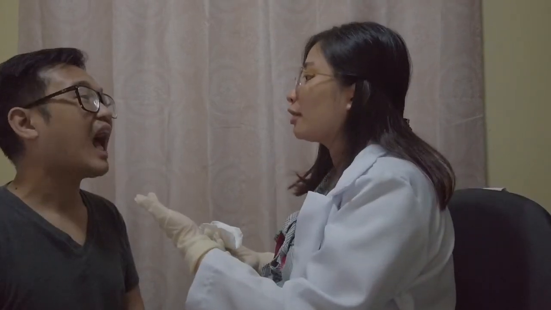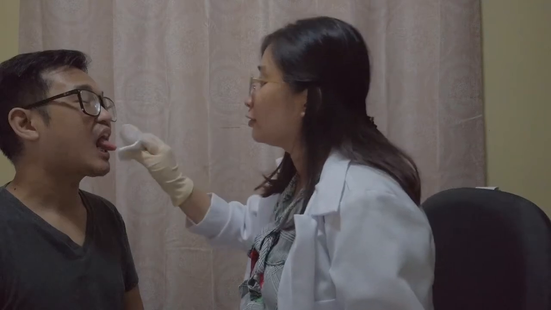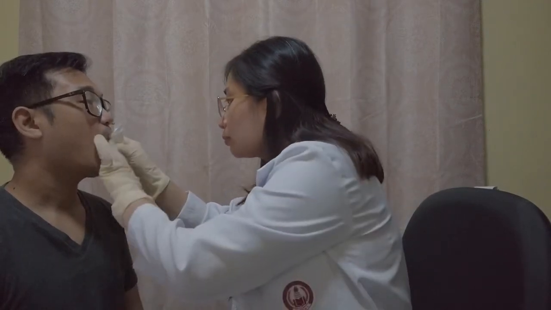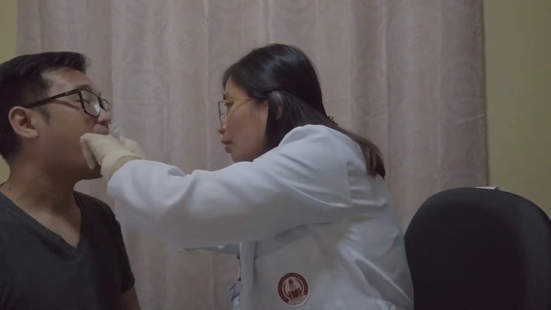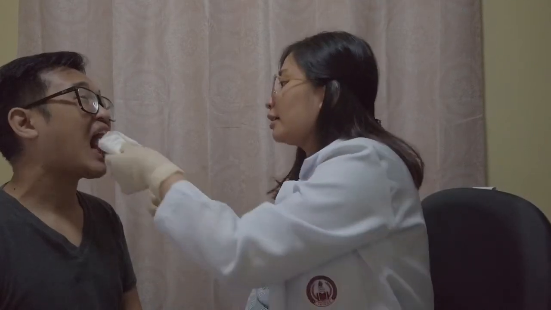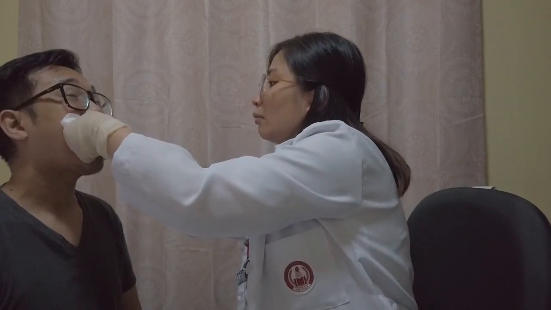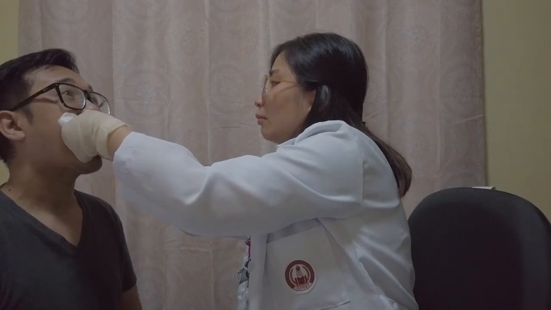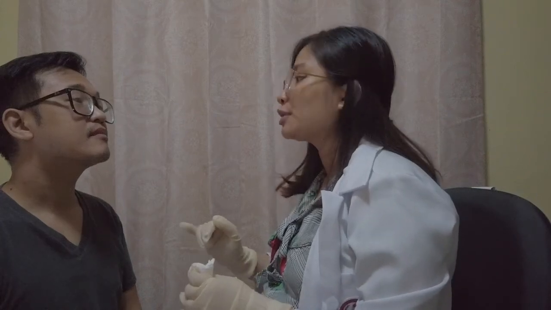Sir, can you open your mouth and protrude your tongue out? Okay. So I will be grasping the tip of your tongue. Okay. I will do it on the other side. Sir, can you protrude your tongue again? So there's no lesions or nodules present. And now I'm going to palpate the lymph nodes.